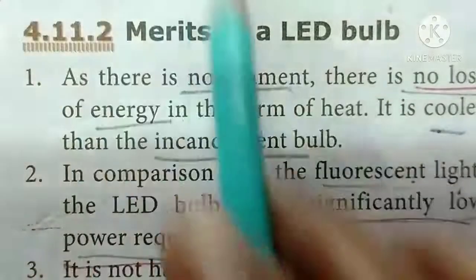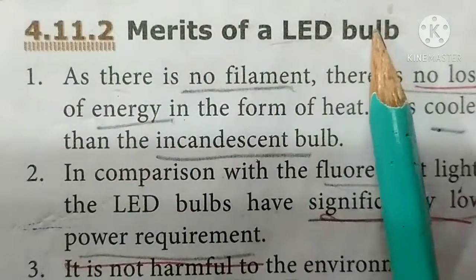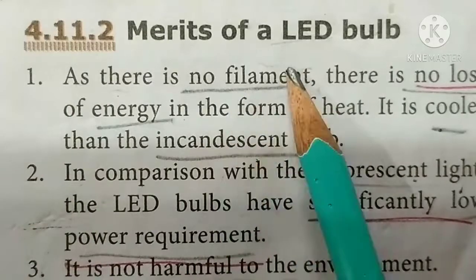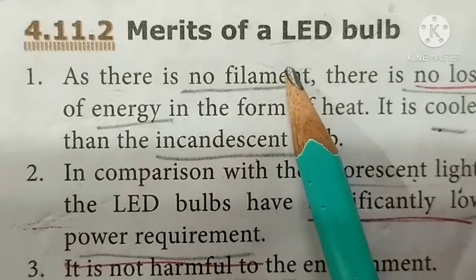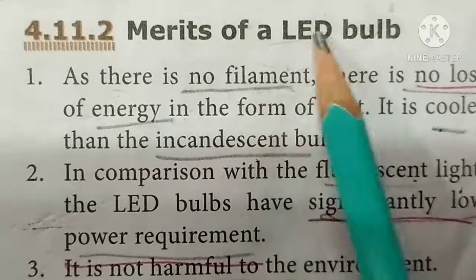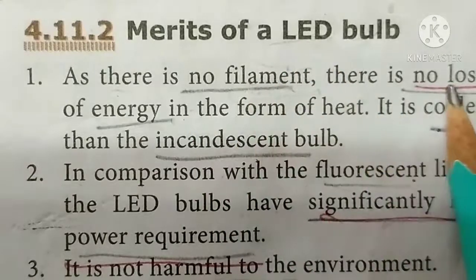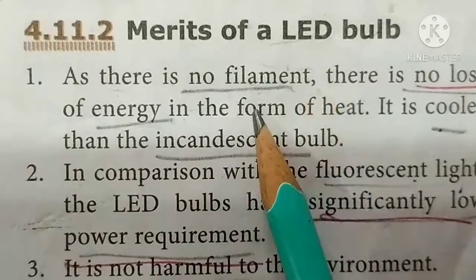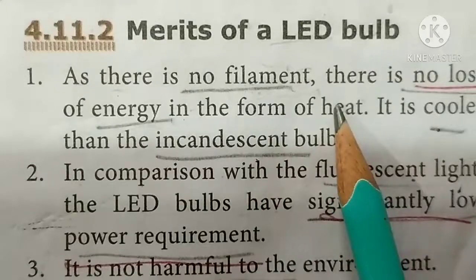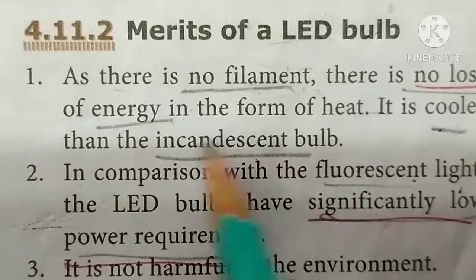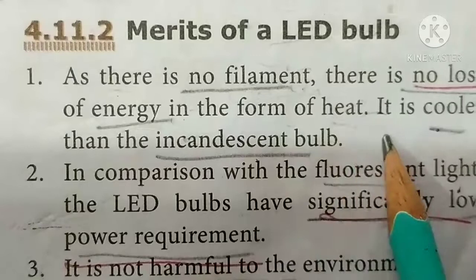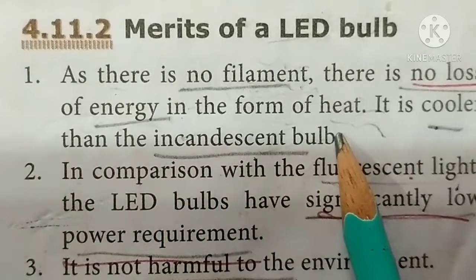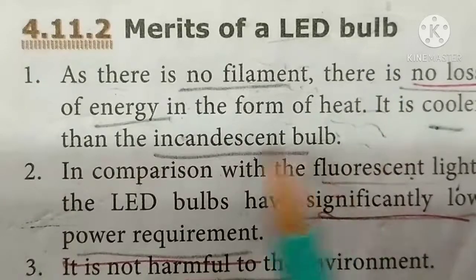Next we are going to learn the merits of this LED bulb. What are the advantages of this LED bulb? The first one is that there is no filament in this LED bulb. Unlike an ordinary bulb, tungsten filament is not there in the LED bulb. So there is no loss of energy in the form of heat. In an ordinary bulb, the energy is lost in the form of heat and light. But here there is no loss of energy in the form of heat, and it is cooler than the incandescent bulb.